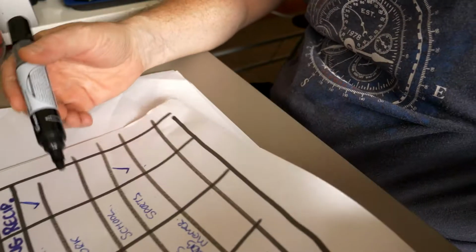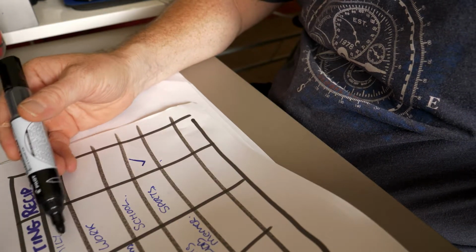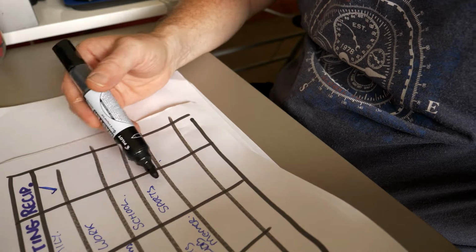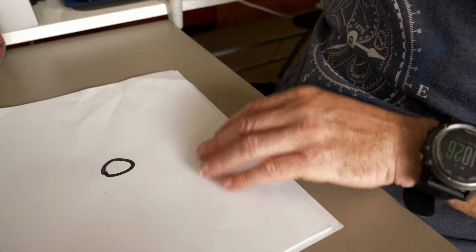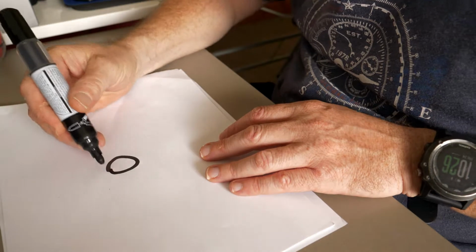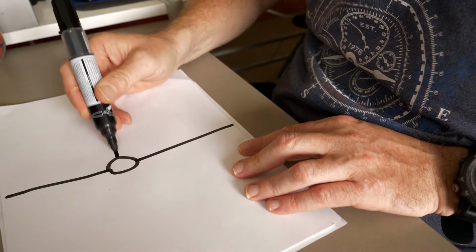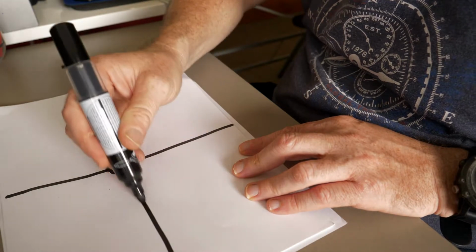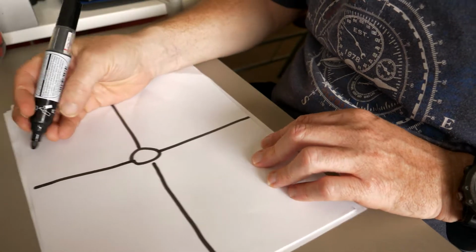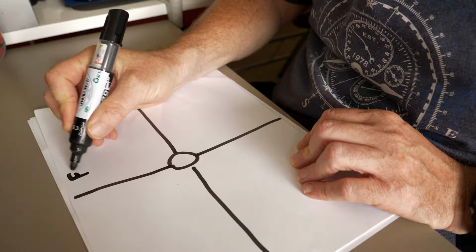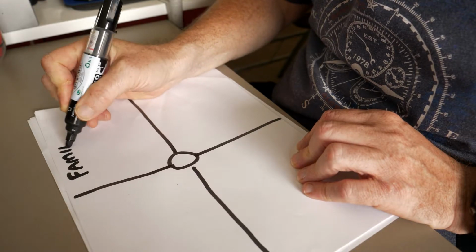Next, divide up this page into sections, depending on how many different settings you've got listed on your table. We've got 4 different sections listed, so I'm going to create 4 sections and label them. So we've got family.